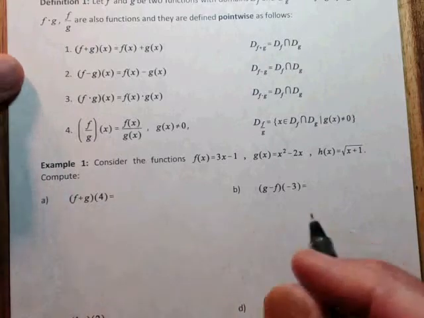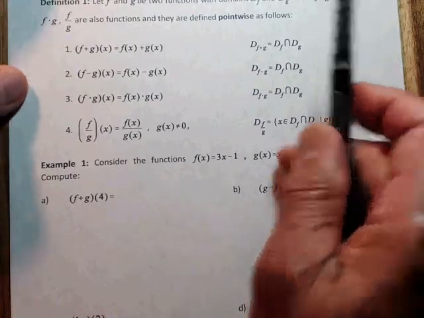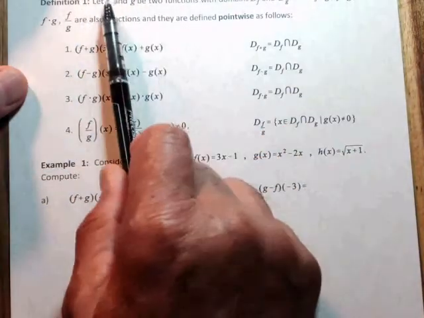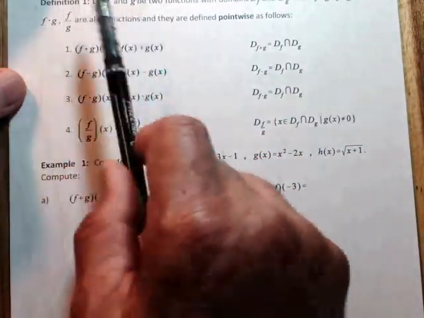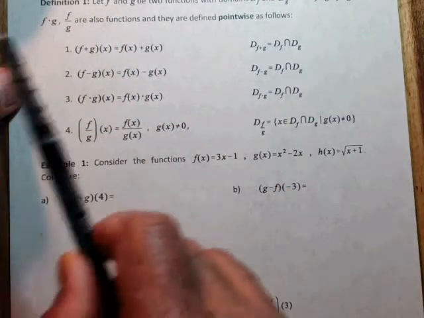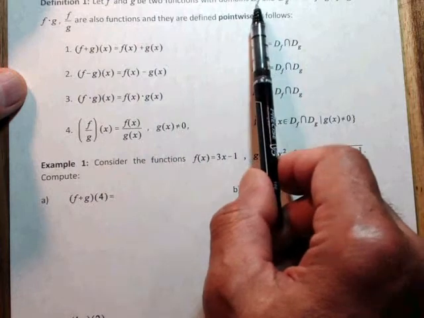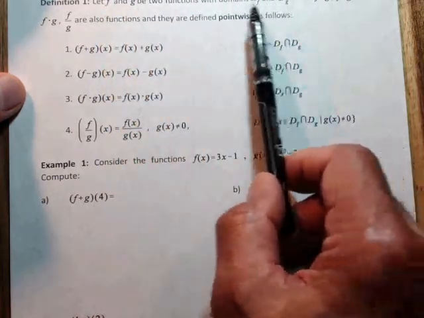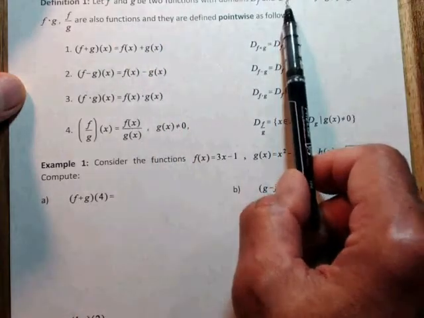Now here we're going to start with more than one function. Like two functions f and g are given. Somehow we're going to use these two functions to create new functions. Of course, these two functions both have their own domain. Like the domain of f is D sub f, the domain of g is D sub g.